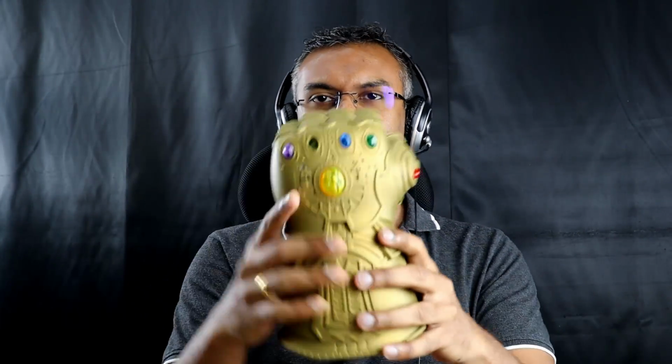Obviously, we bought this from a toy shop, so in the toy shop rack there were several of these lined up, and all of them had the same specifications. All the Thanos hand objects in that toy rack had exactly the same specification. They all had the same bronze color, these 5 lights, and this nice button which makes the sound when you press it. Everything did the same thing.